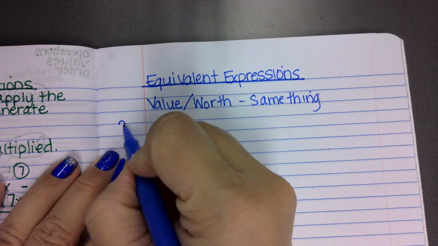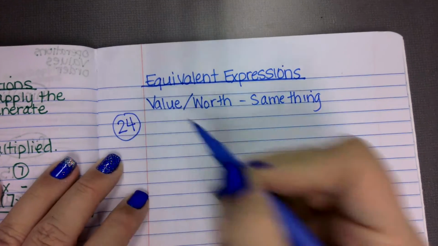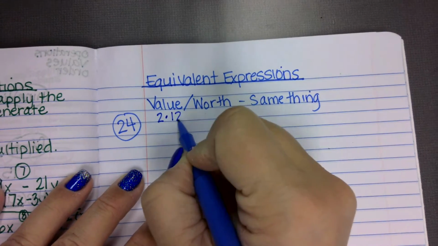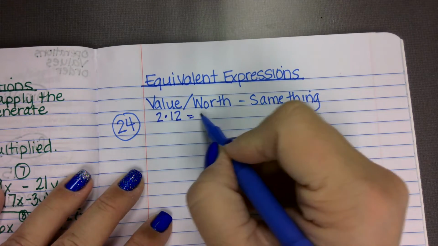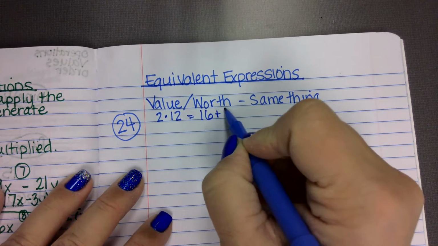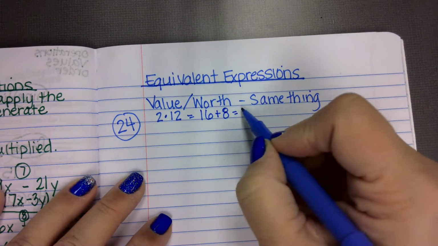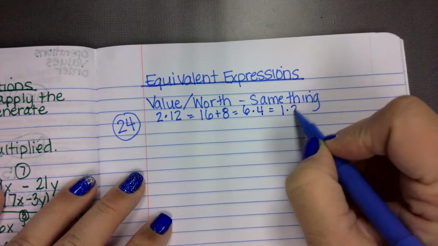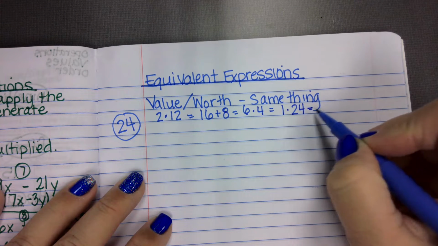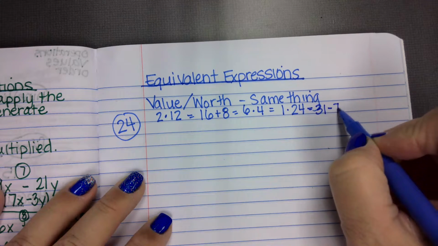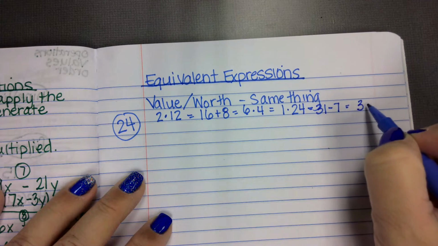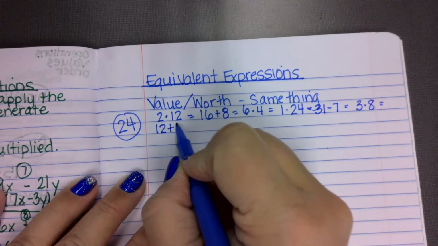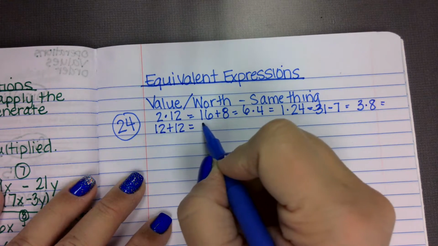So if I were to just say over here, all right, give me a bunch of ways to make the value 24. I know that 2 times 12 will equal 24. I also know that 16 plus 8 will equal 24. I also know that 6 times 4 equals 24. I know that 1 times 24 equals 24. I know that 31 minus 7 equals 24. I know that 3 times 8 equals 24. I know that 12 plus 12 equals 24.